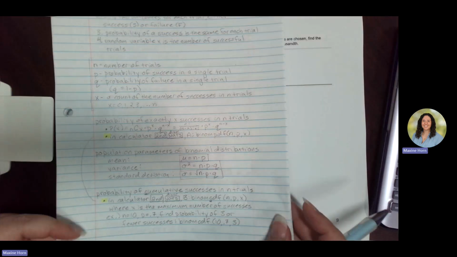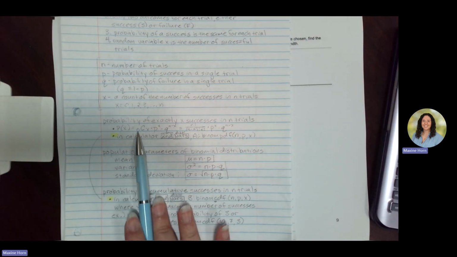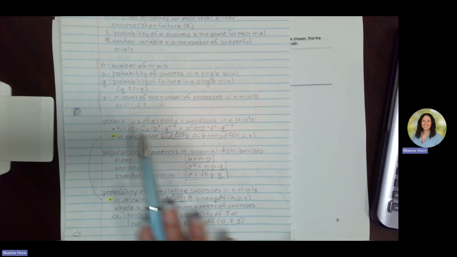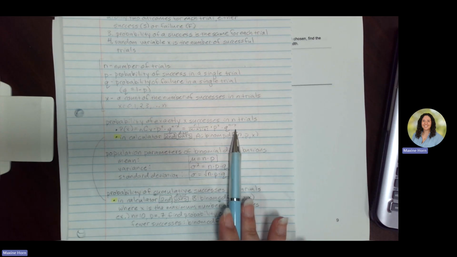Okay, in a recent survey, 63% of the community favored building a police substation in their neighborhood. If 14 civilians are chosen, find the probability that exactly 5 of them favor the building of the police substation. Round the answer to the nearest thousandth. Okay, so 2 things. There is a formula for this, right? This is the formula, which expanded looks like this, okay?